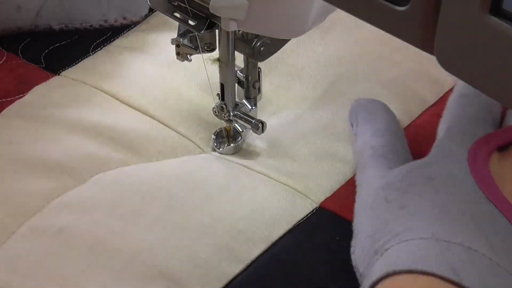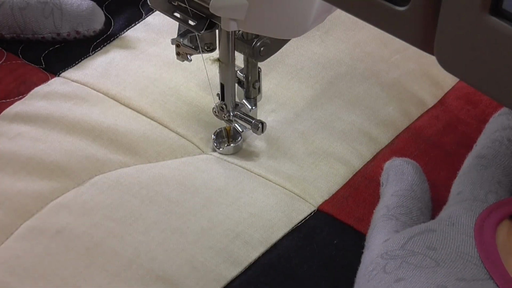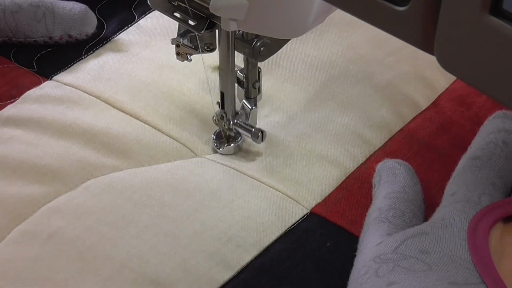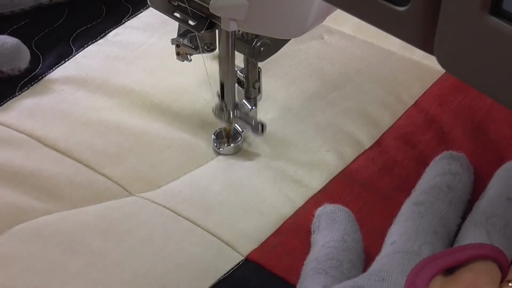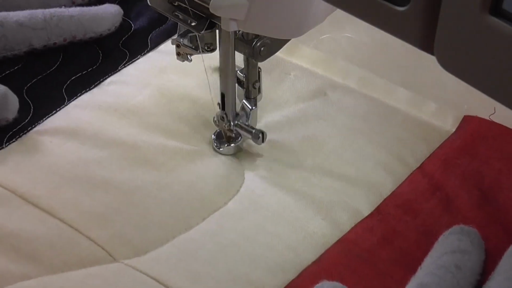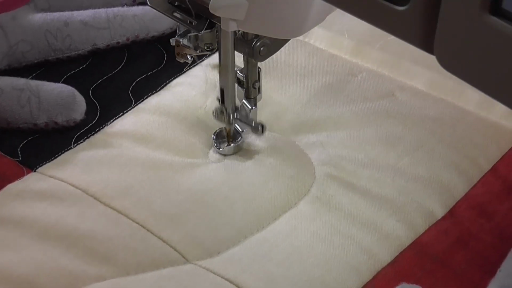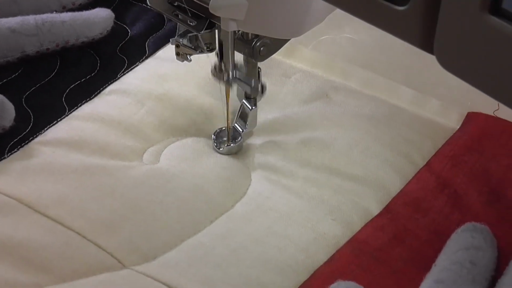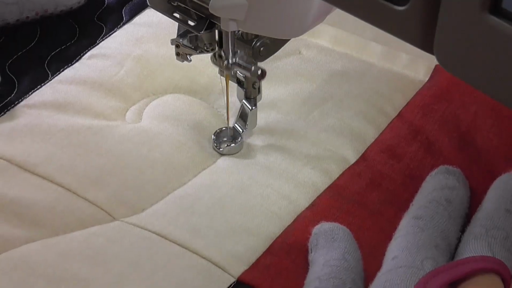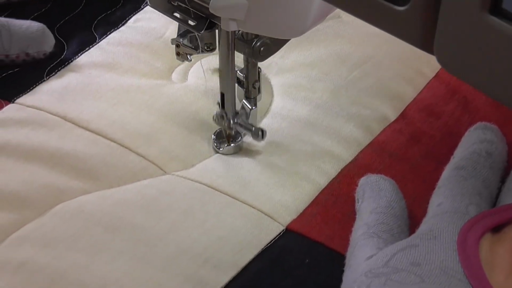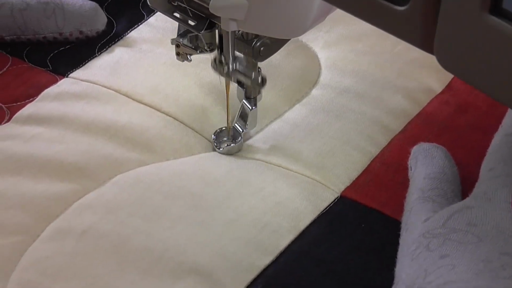I am just quilting a nice wavy line, curling slightly in at the end. And I'm traveling back. You can always break your thread.